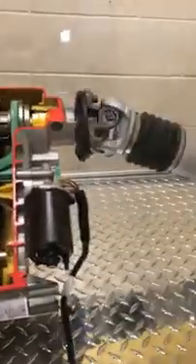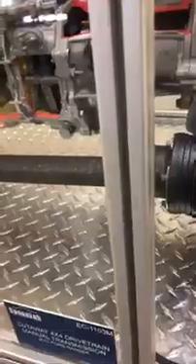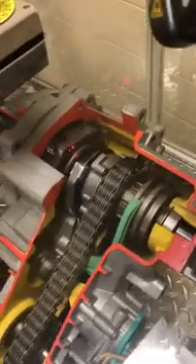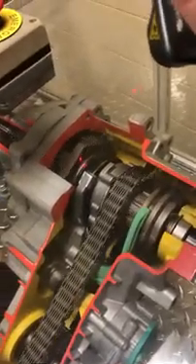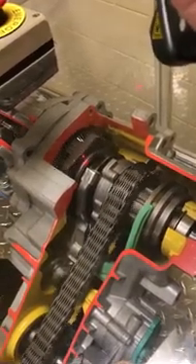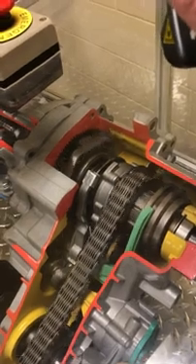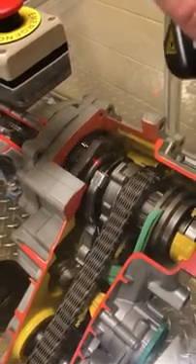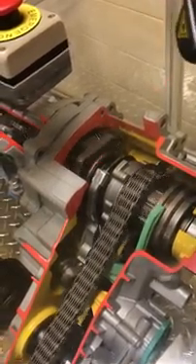If you've just noticed, everything slowed down here quite a bit, okay? And the reason for that is this planetary gear set that's in here. Now, planetary gear sets are usually found in automatic transmissions, and that's how automatic transmissions get different gear ratios, by manipulating this planetary gear set.